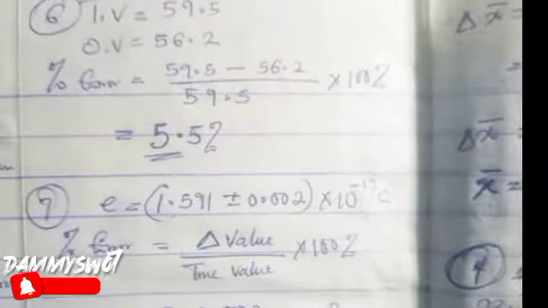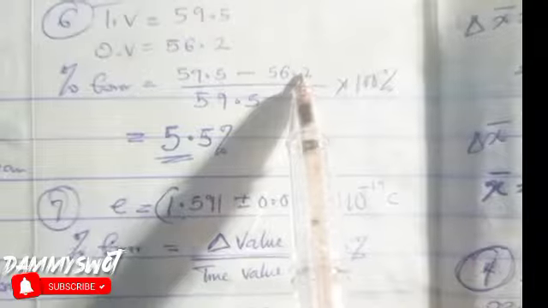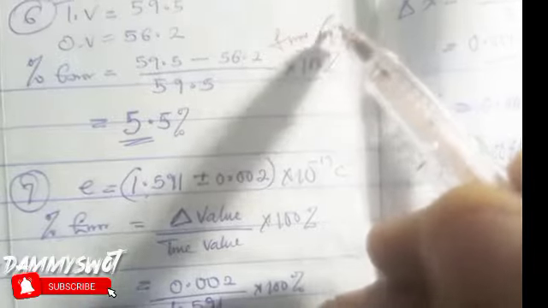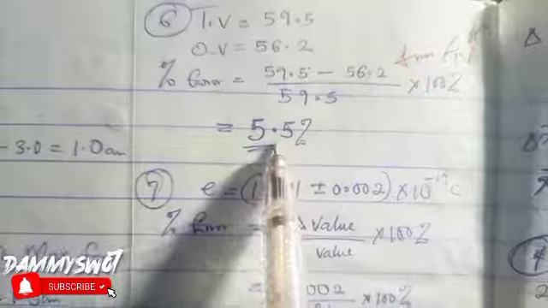What you just need to do for percentage error is that this is your true value, subtract it from this first to get your error. You know the formula is error over true or standard value times 100. So you first do this first. This is your error, then this is your standard value, then you get your answer.